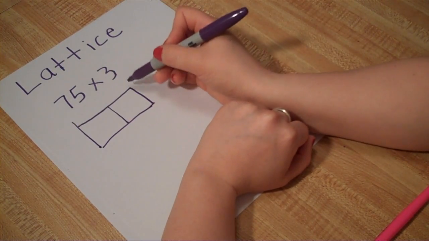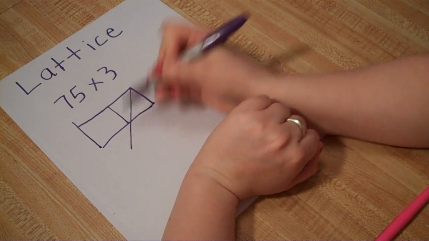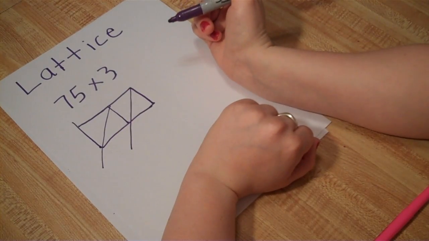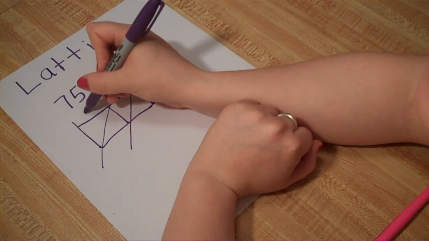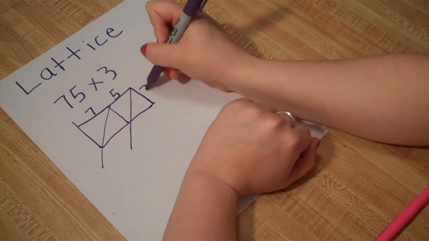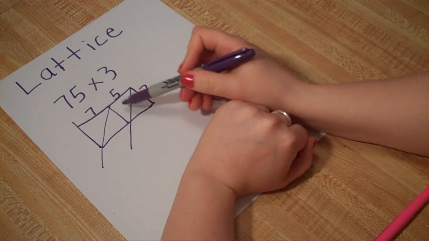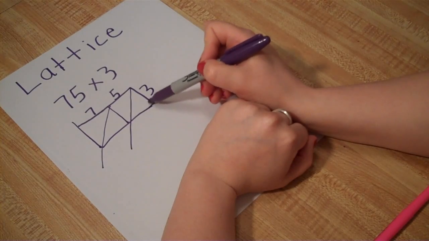When we're setting up our grid, you also want diagonal lines going across. I like to extend my diagonal lines, which will help with the next steps. Let's put 75 here and 3 here. When we multiply, the top triangle is the 10 spot, and the bottom triangle is the 1 spot.